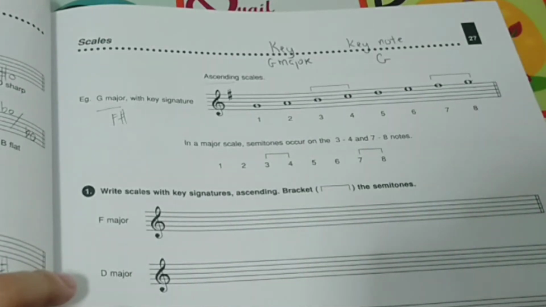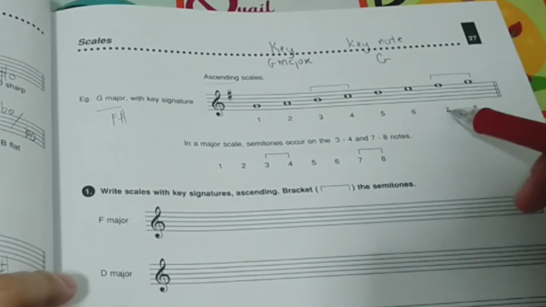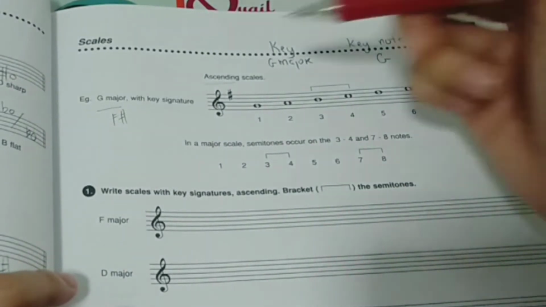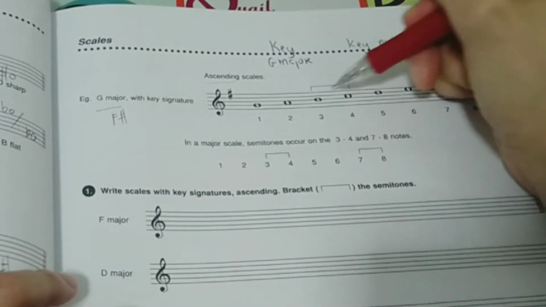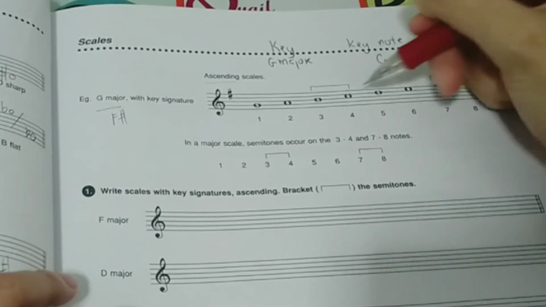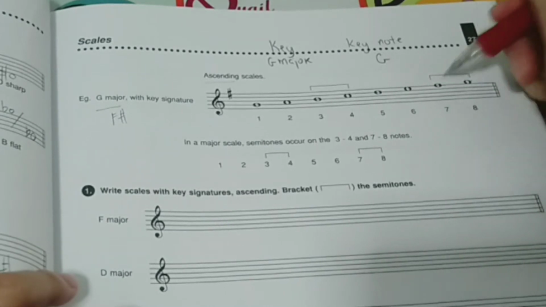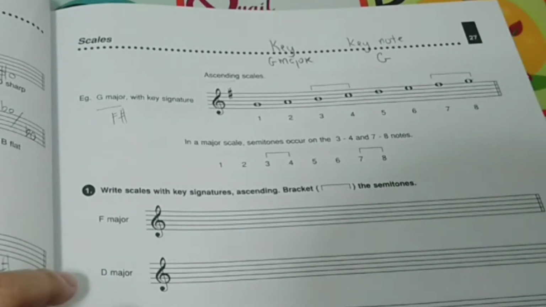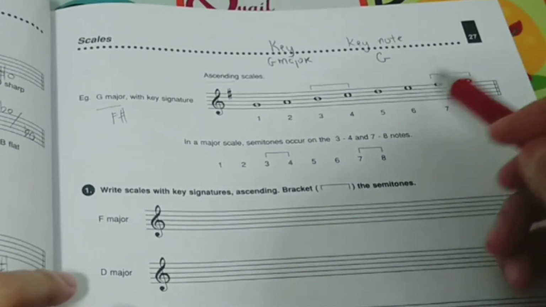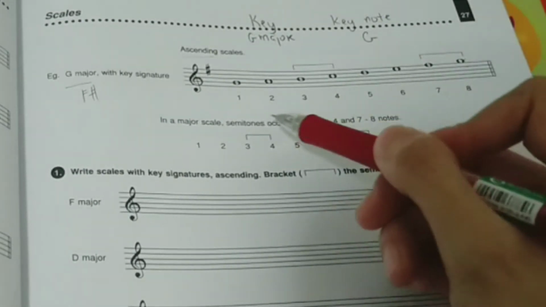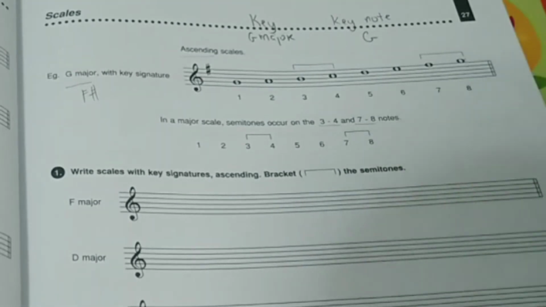And in the major scales, the semitones are in the 3rd degree to 4th and 7th to 8th, the last note. So G to A is a tone, A to B is a tone, B to C is a semitone, and then C to D is a tone, D to E a tone, E to F sharp also a tone, F sharp to G is a semitone. So the order is tone, tone, semitone, tone, tone, tone, semitone. So in all the major keys, it's fixed that the semitones are on the 3rd to 4th and 7th to 8th.